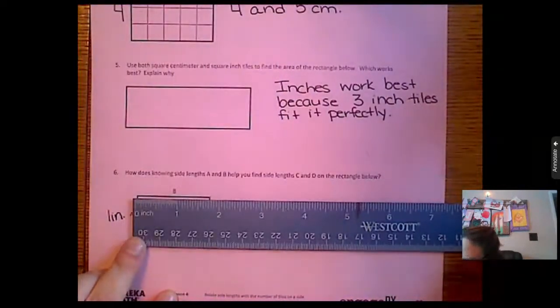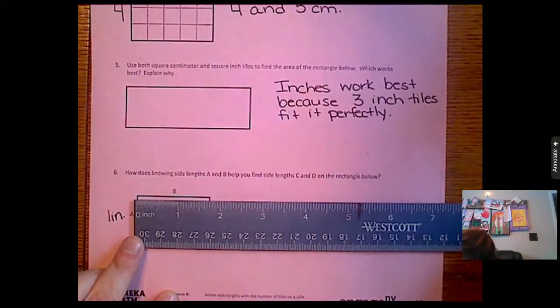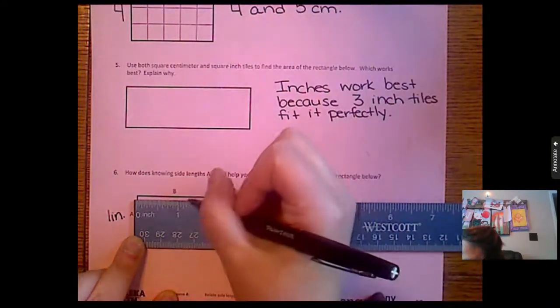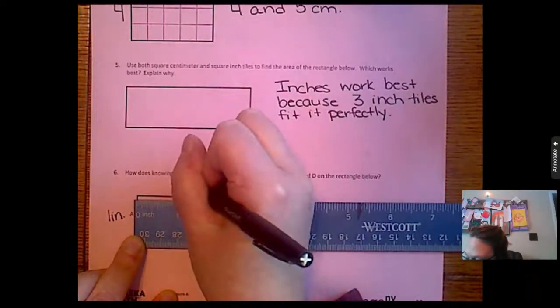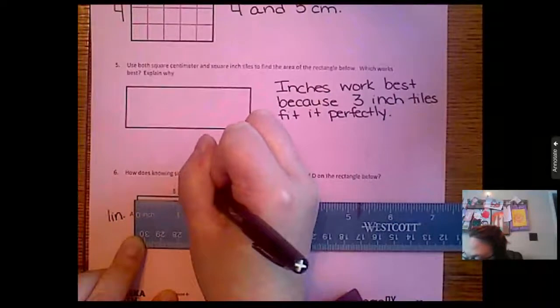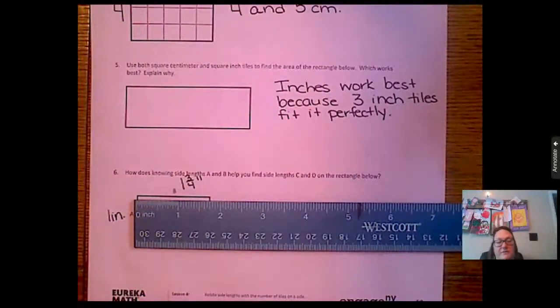Let's measure B in inches. B doesn't quite match up, but it doesn't matter. So it would be 1 and 3/4. If I was to write that, it would be 1 3/4 inch. I'm going to do those 2 little lines for inches again. Okay.